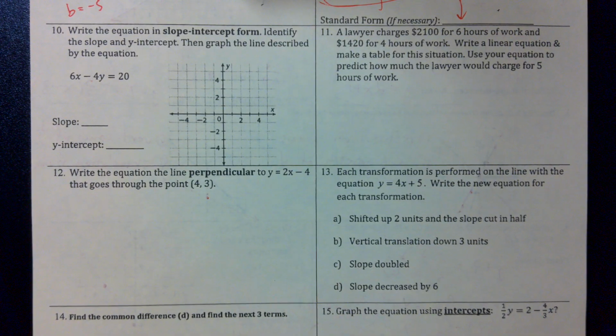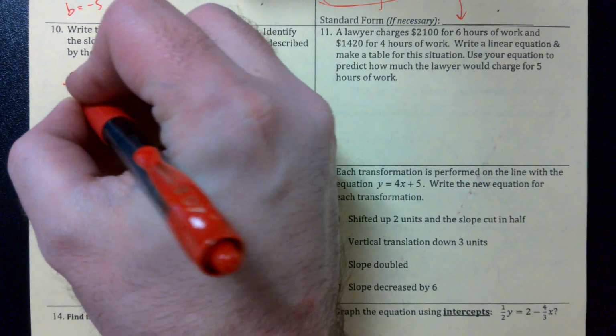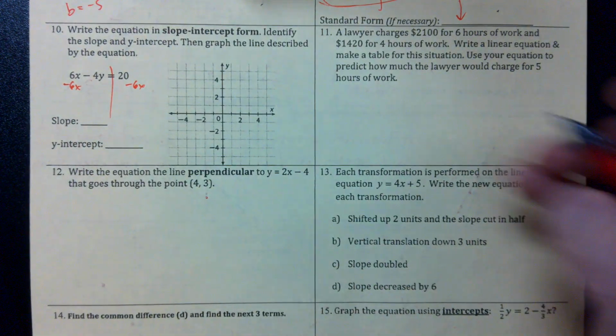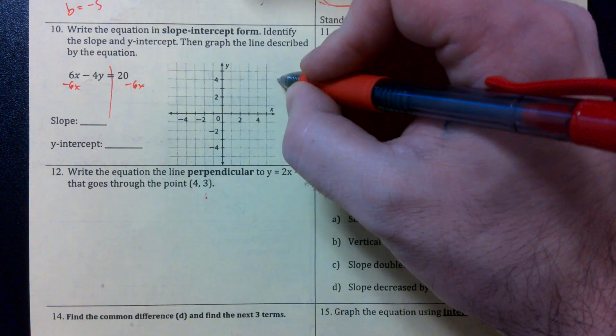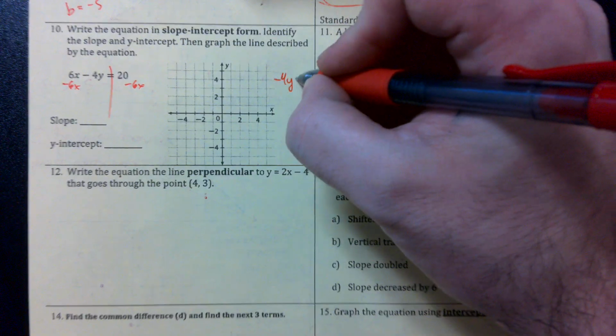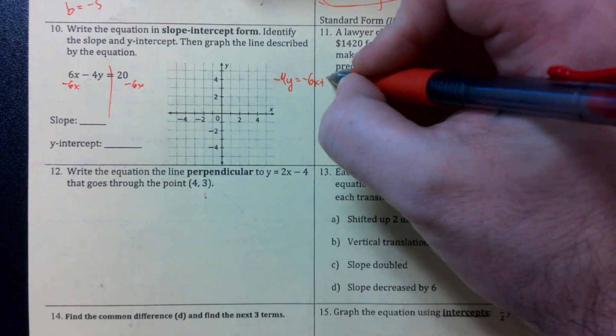Number 10, write it in slope-intercept form. What do I got to solve for to write this in slope-intercept form? What do I have to isolate? The y. Like Ben said, I could do that by subtracting x. Negative 4y equals negative 6x plus 20.